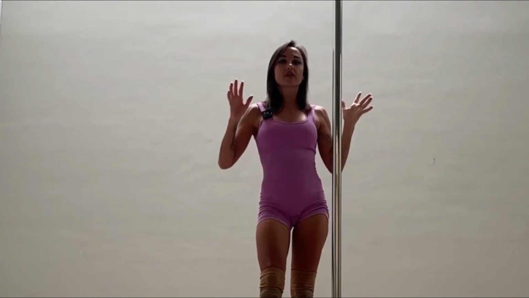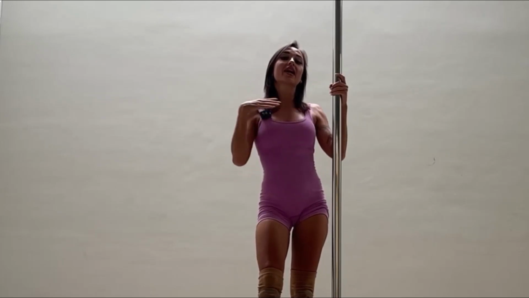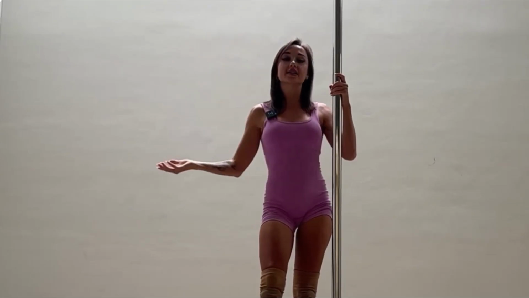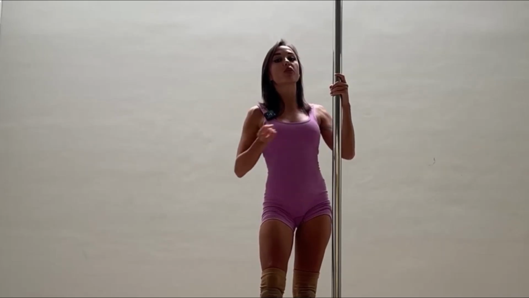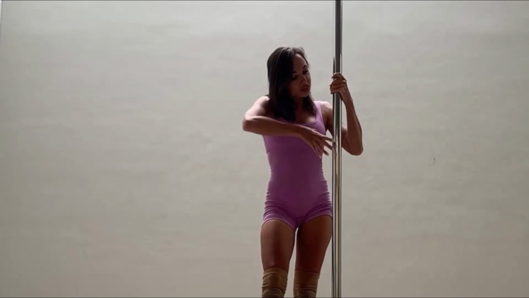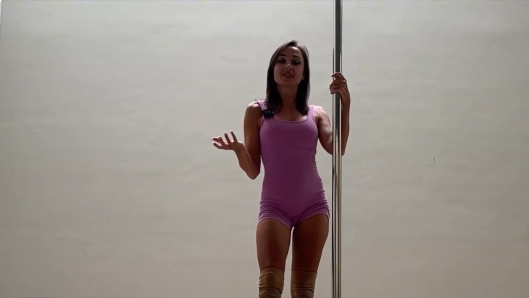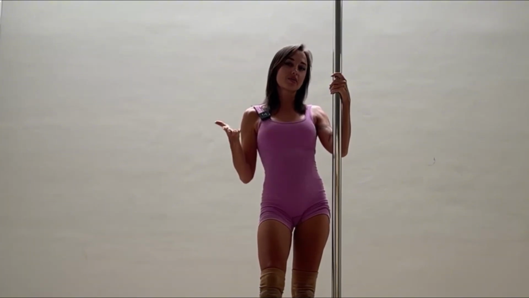So even if the transitions are very complex and interesting and creative, but if the lines are not beautiful, if the body cannot perform the movement with grace and smoothness and fluidity, it honestly doesn't really make much sense.